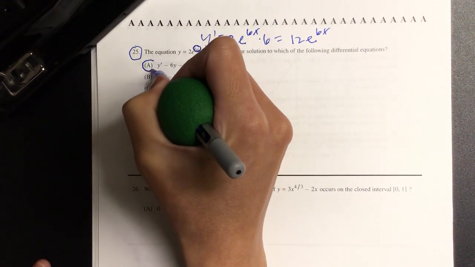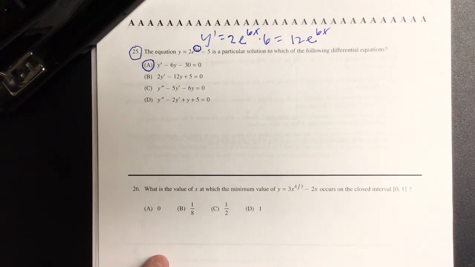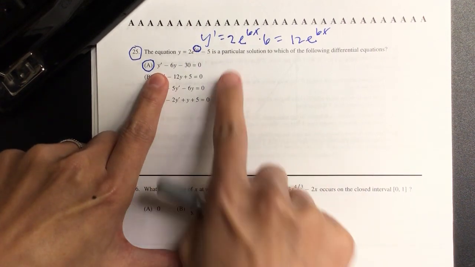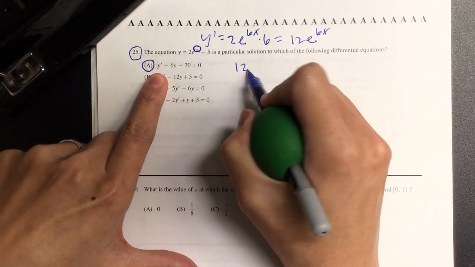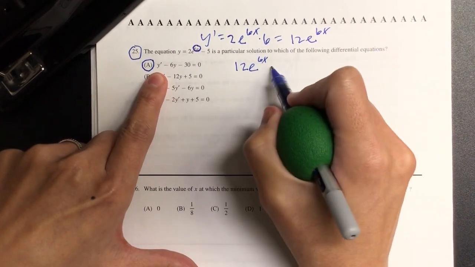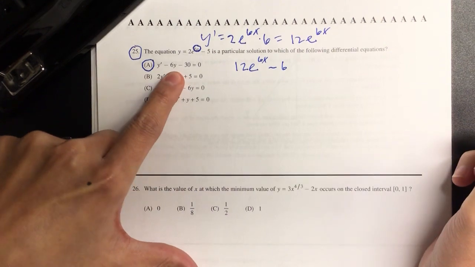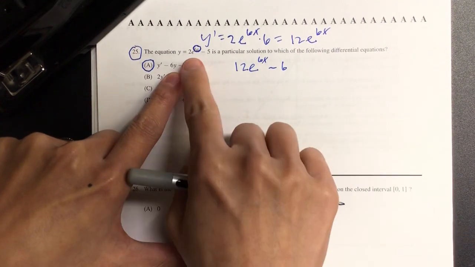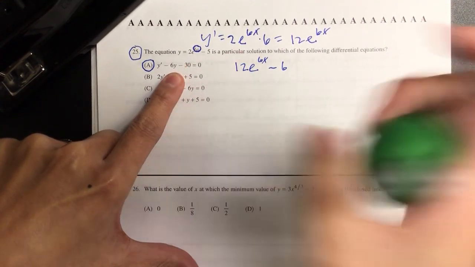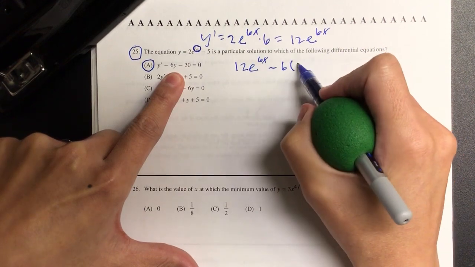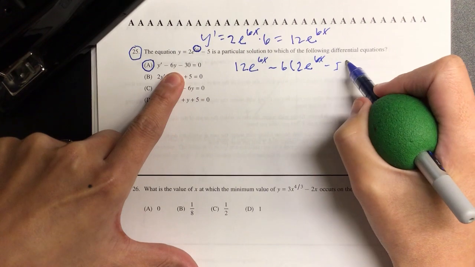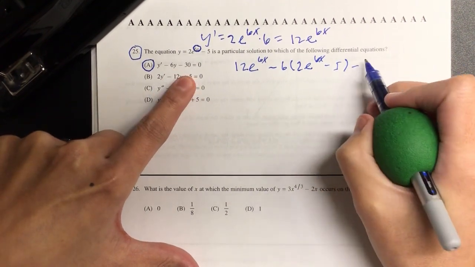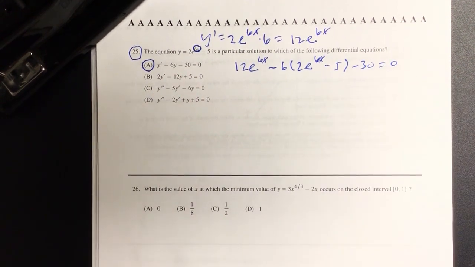Okay, I'm just going to tell you the answer is A, and we'll work backwards. So let's plug things in. Do I know my y prime right now? Yeah. Okay, so we know our y prime is 12 e to the power of 6x minus 6. Isn't the y already given right here? Y is already given. So let's go ahead and substitute that in. 2 e to the power of 6x minus 5. Well, that's a 5. And it says minus 30 is equal to 0.